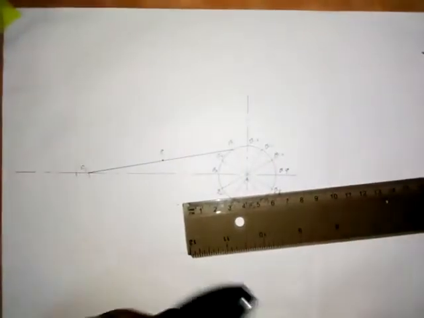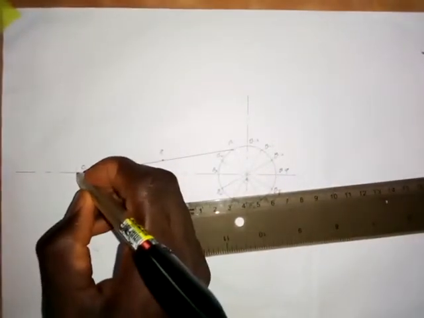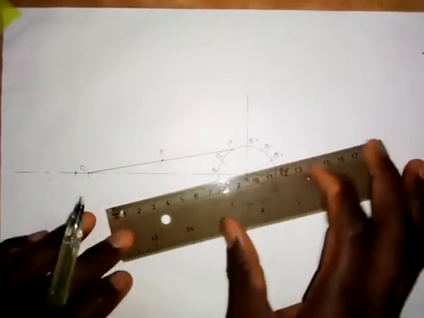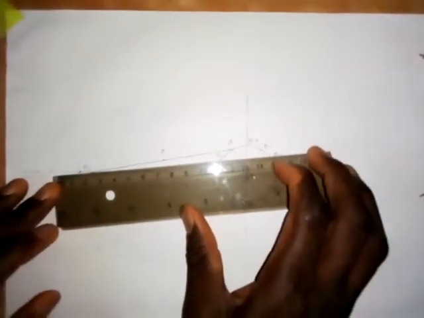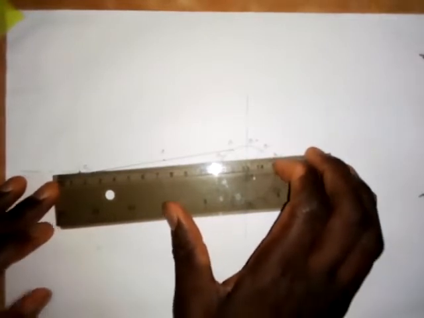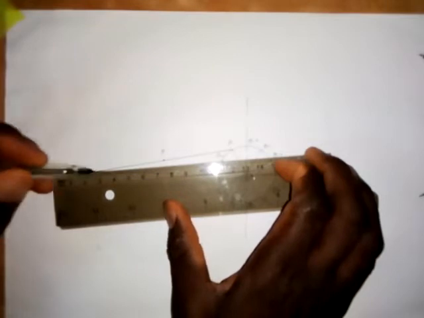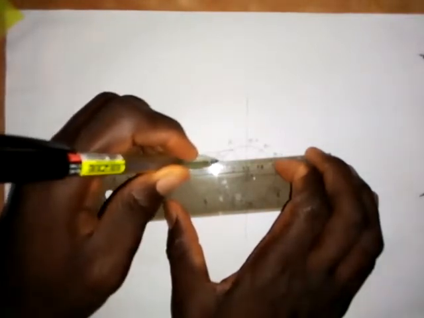So here I have this point, which is point C2. It's not compulsory that I number it, but I will draw a line from B2, connecting this point and B2 together with a straight line.